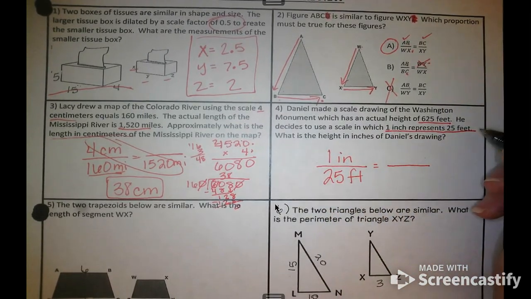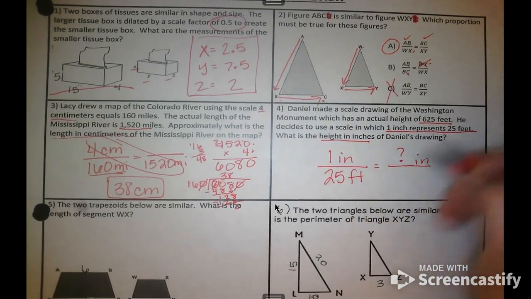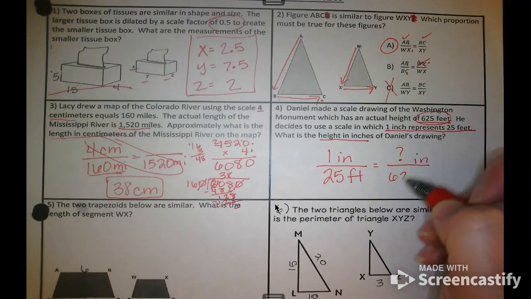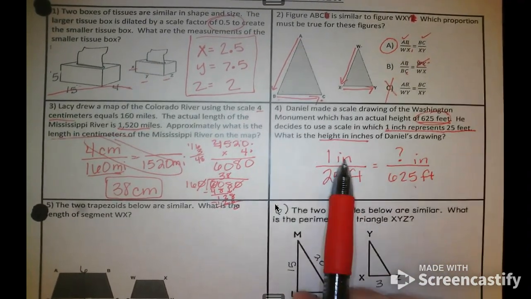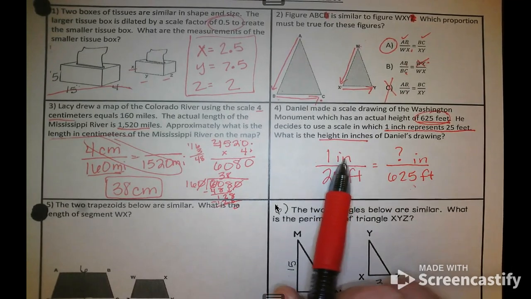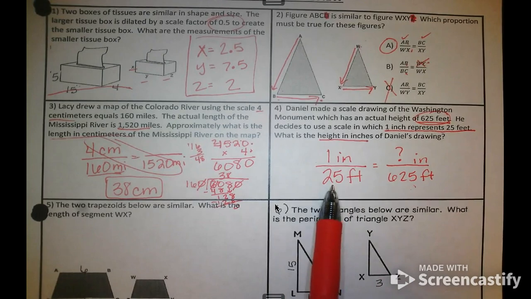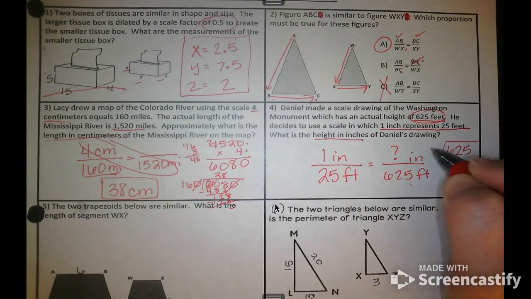It wants to know the height in inches. I don't know my inches, but I do know my feet. When I multiply 625 times 1, what happens? I get the same thing. So all I have to do is 625 divided by 25.